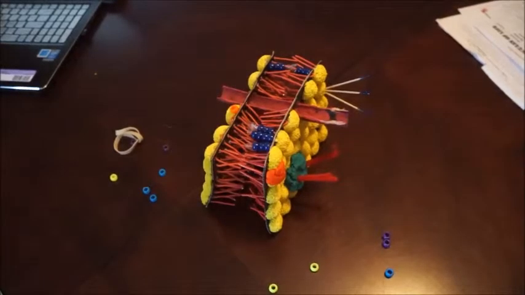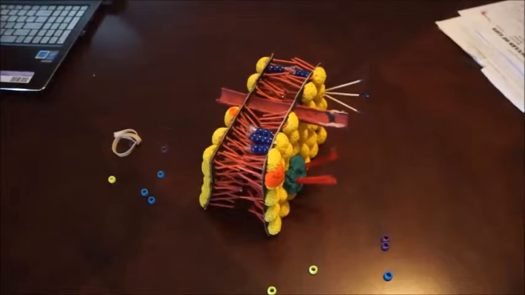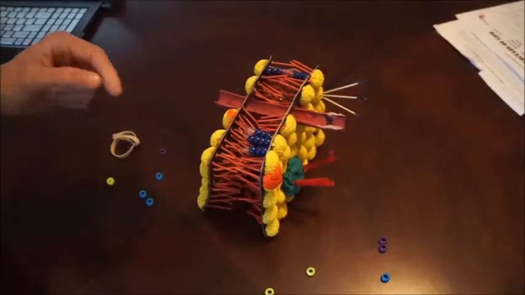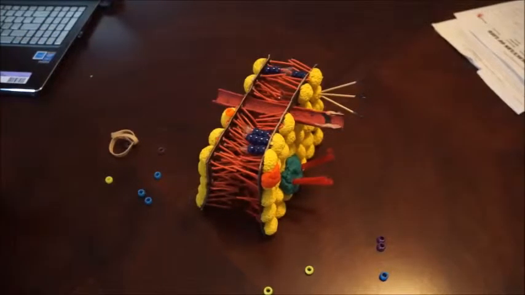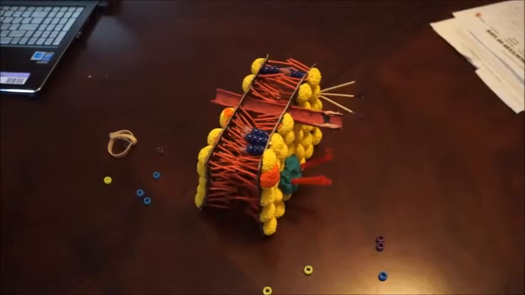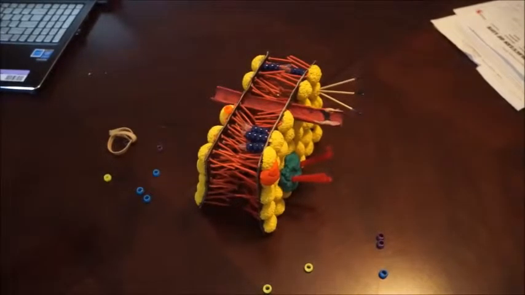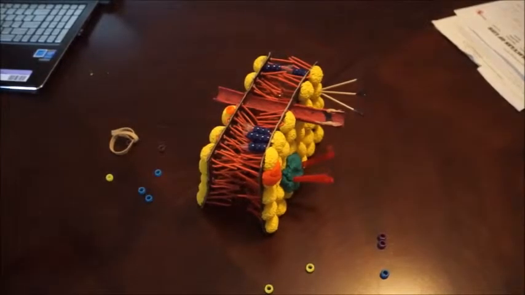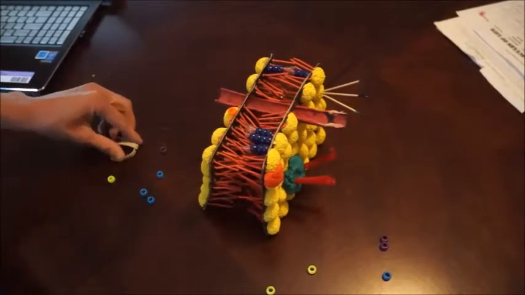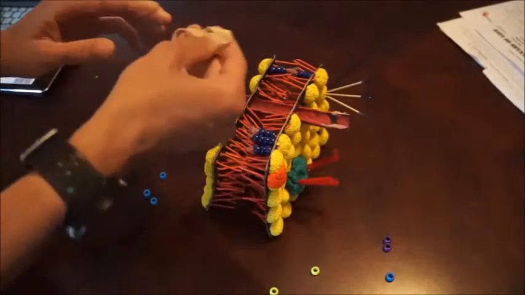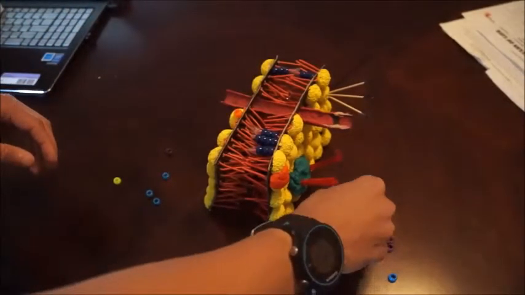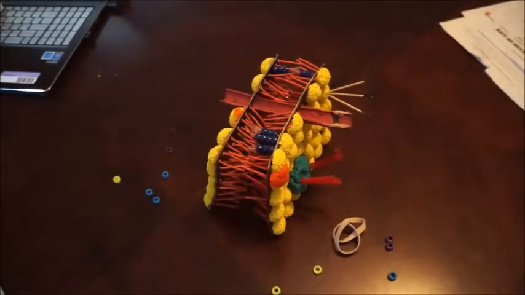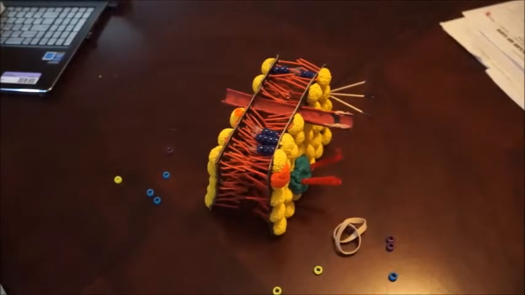And then the third active transport is the exact opposite. It's exocytosis. It requires ATP again and is moving out of the cell, while endocytosis is moving into the cell. And it forms a vesicle around it and moves out of the cell. And it's big particles that are being moved.